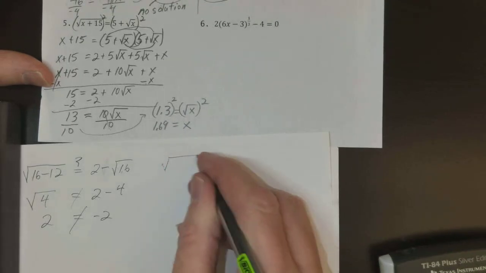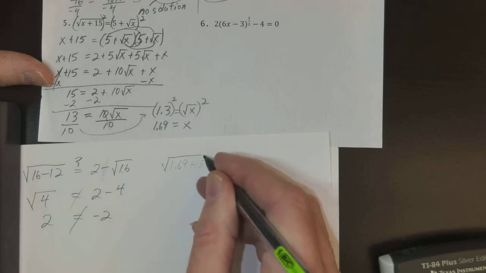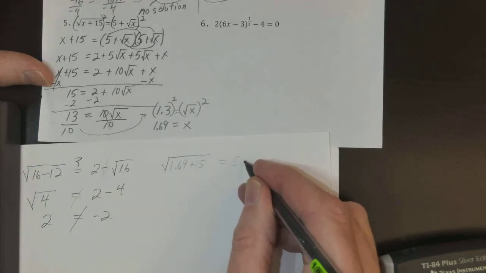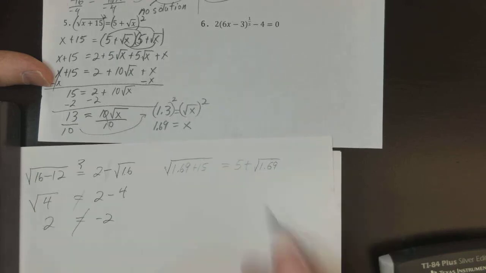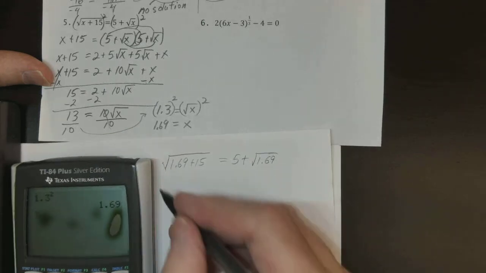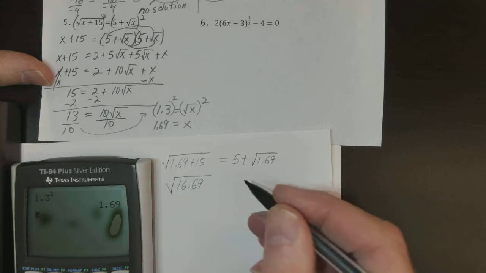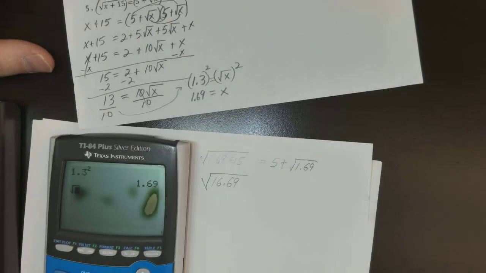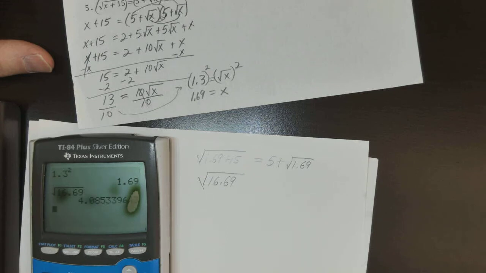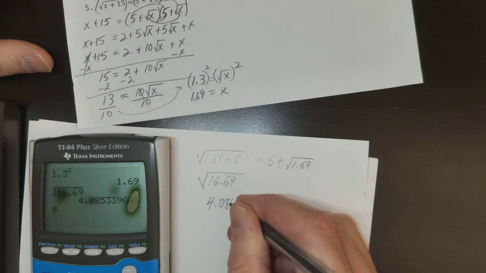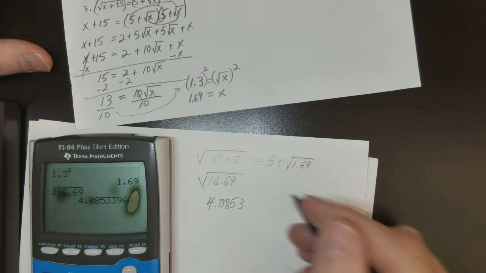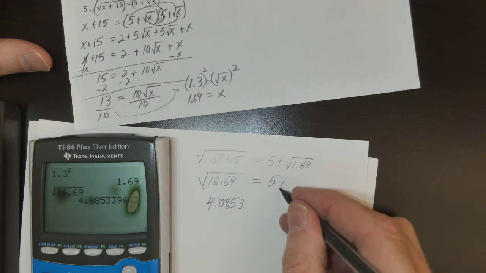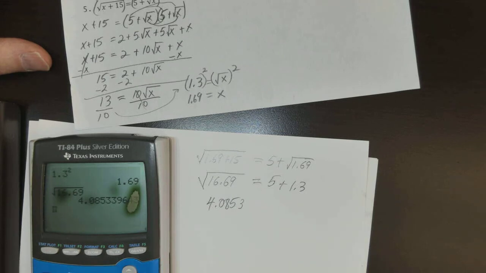All right, time to check 1.69 in this one. The square root of 1.69 plus 15, does that equal 5 plus the square root of 1.69? Okay, that's the square root of 16.69. So let's do that. The square root of 16.69, I'm getting 4.0853. Does that equal 5 plus the square root of 1.69? This is not equaling, and I'm going to have to go back.